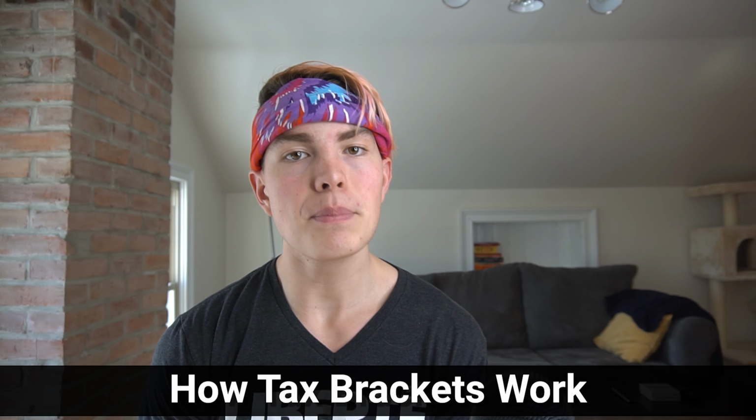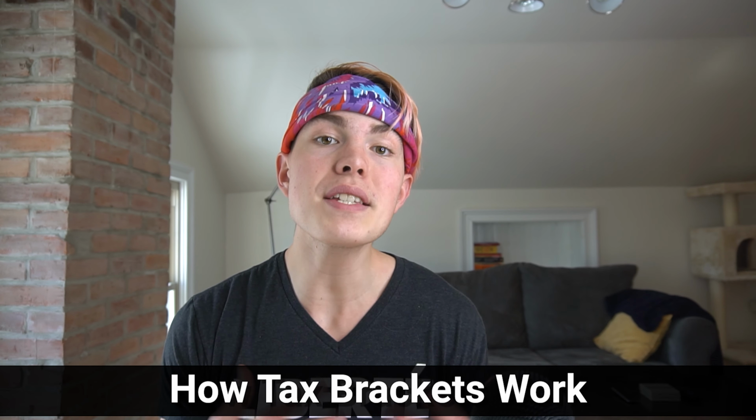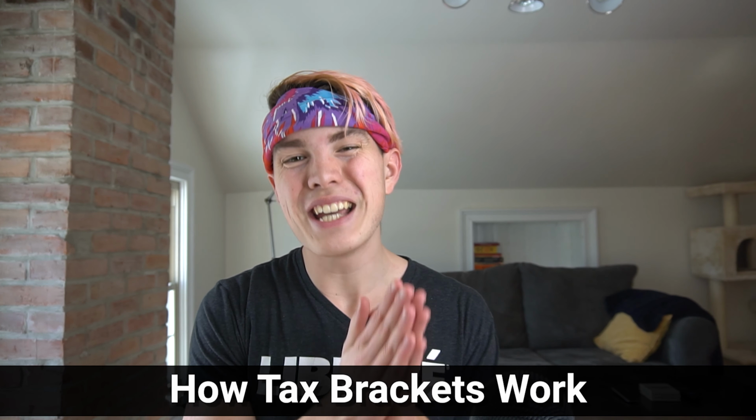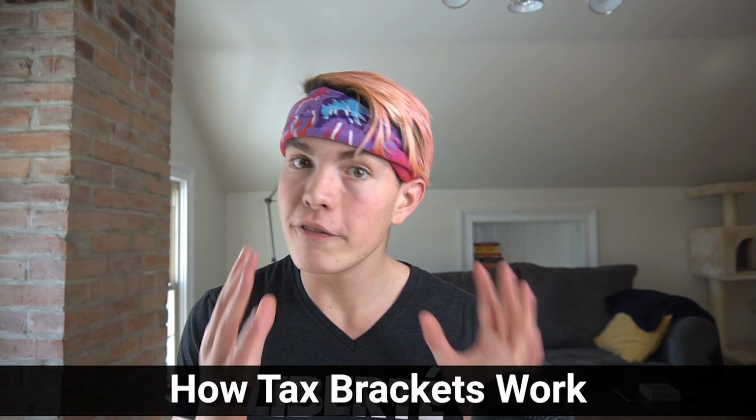And this is really the first step to understanding how income taxes work, because they're based on the idea of tax brackets. If you don't get this, you're not going to understand anything else. So very important part to pay attention to. And how most people think tax brackets work is they think that, okay, whatever tax bracket I fall into, whether it's the 12% or the 22% or the 28% or whatever tax bracket I fall into, I just multiply my income by that number, and that's going to spit out how much I owe in taxes.